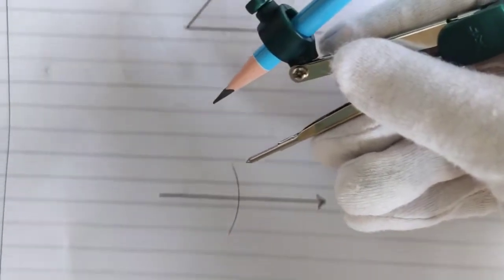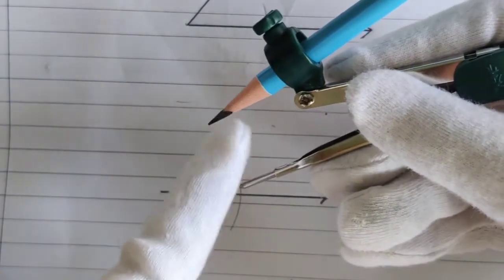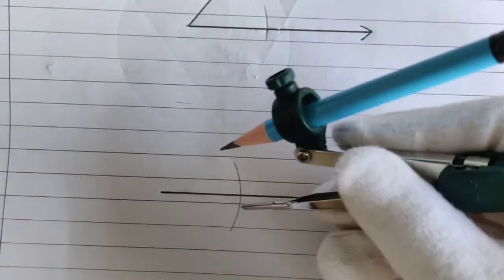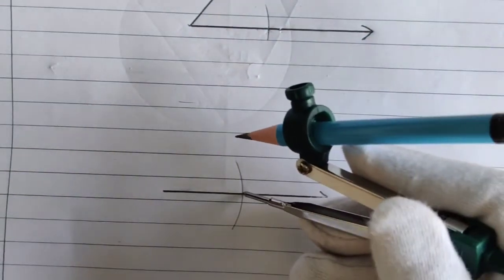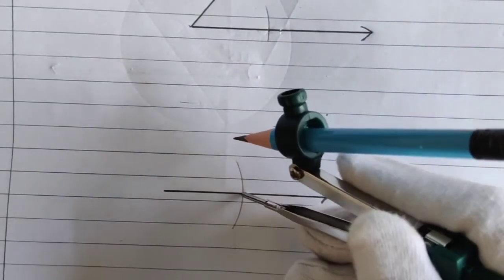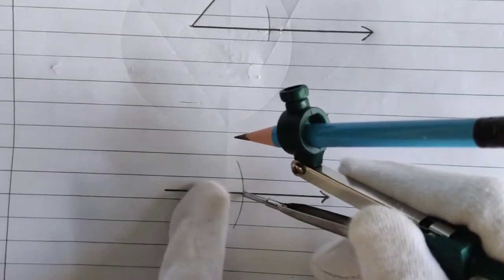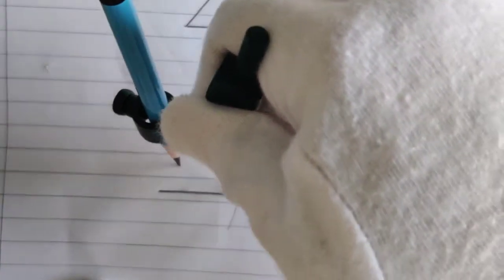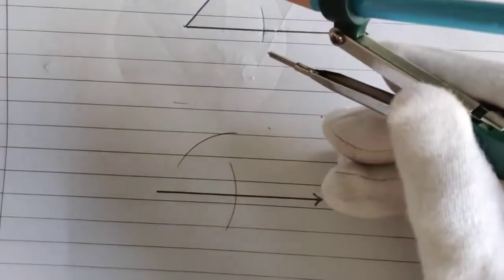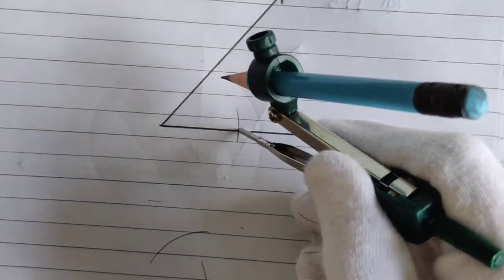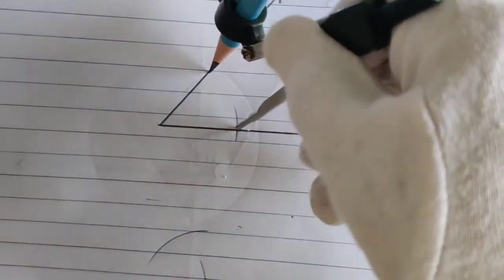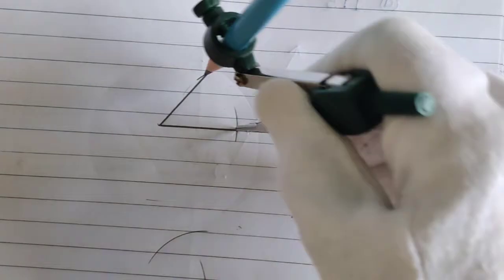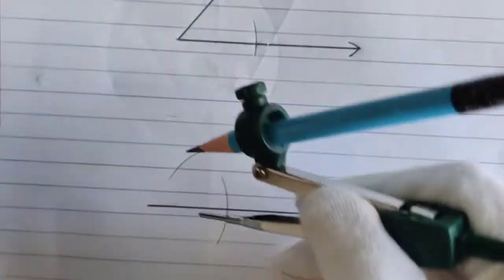Now, without changing the length of this compass, the needle and the pencil, you are going to keep the pointer on the intersecting point, which we got on one of the arms, and you are going to draw the arc. Okay, so here, could you see? Drawn the arc. Fine. Now here also drawn and here also drawn.